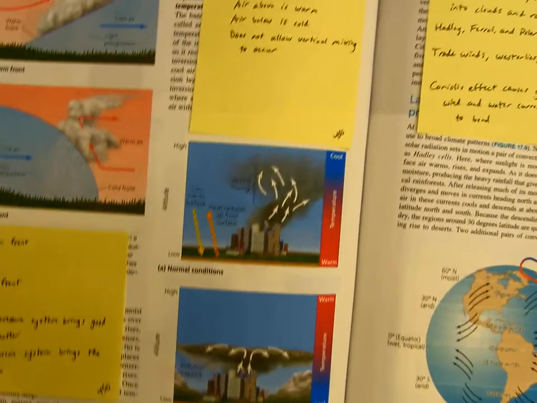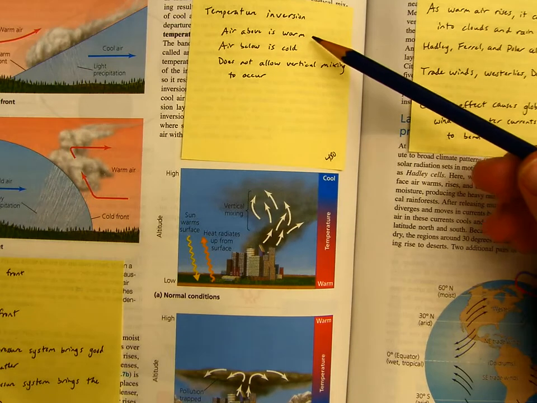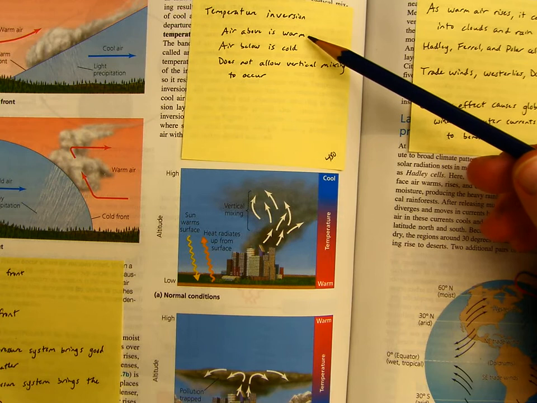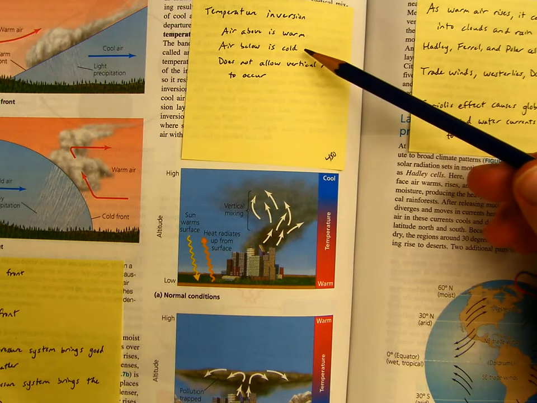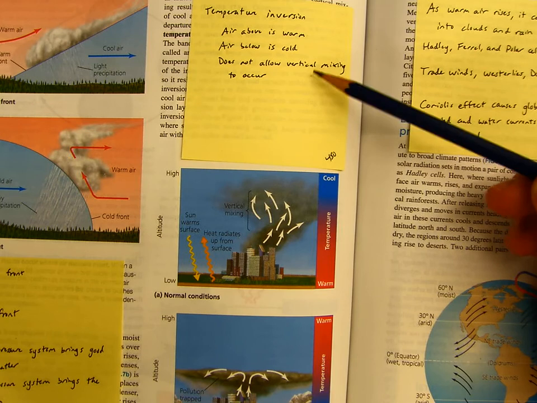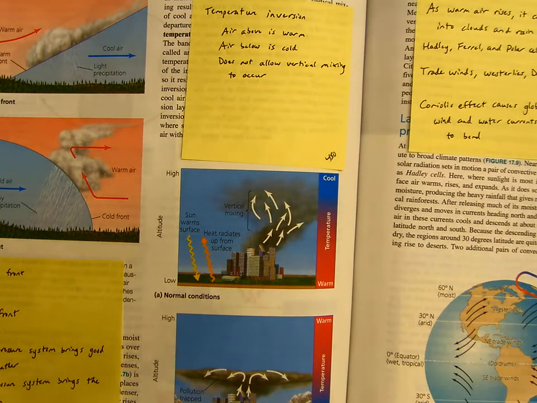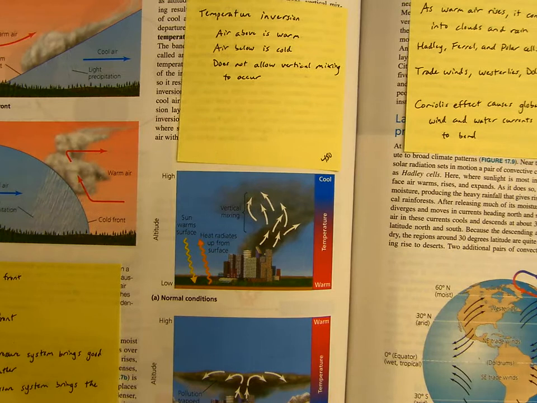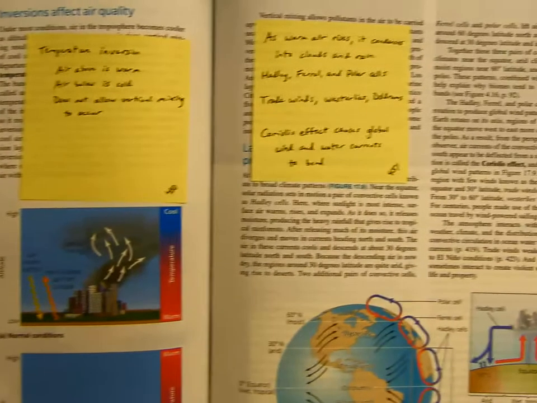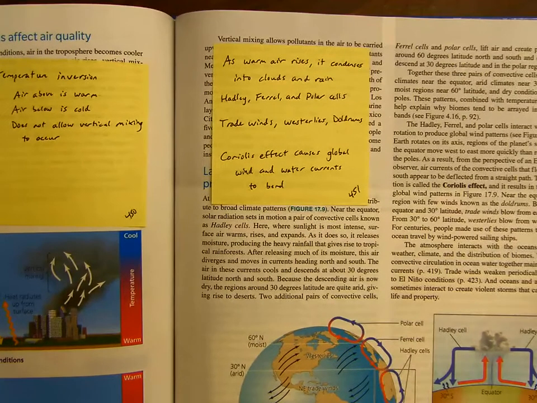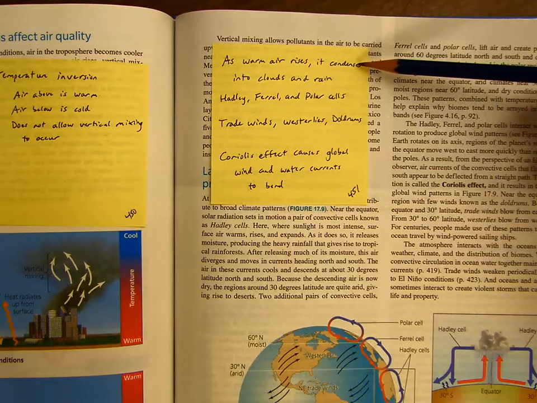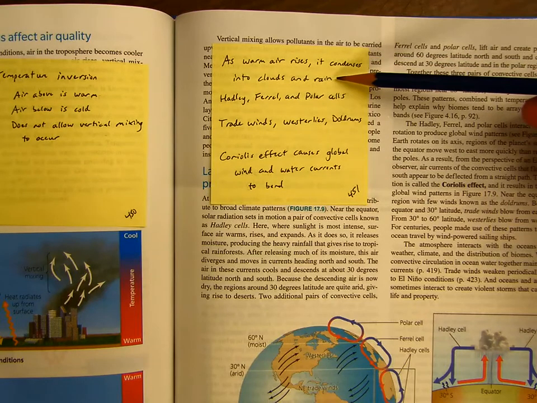So like I talked about in the sticky note up here, the air above is warm, the air below is cold, and it doesn't allow the vertical mixing. And this part right here, vertical mixing, that's really, really important for weather and climate and wind patterns and whatnot. So moving to 451, as warm air rises, it condenses into clouds and rain.